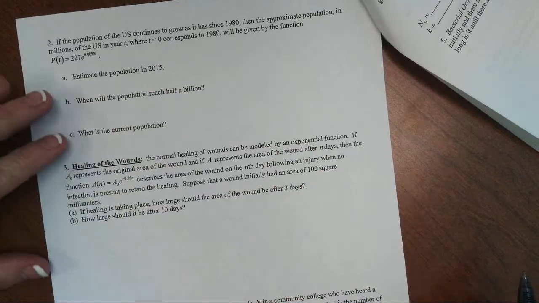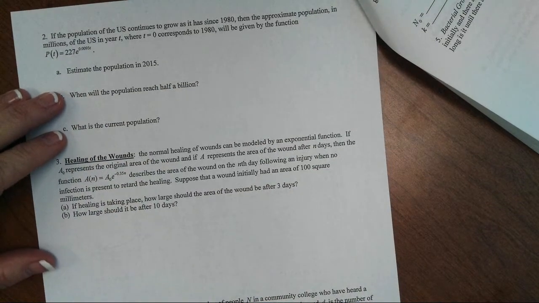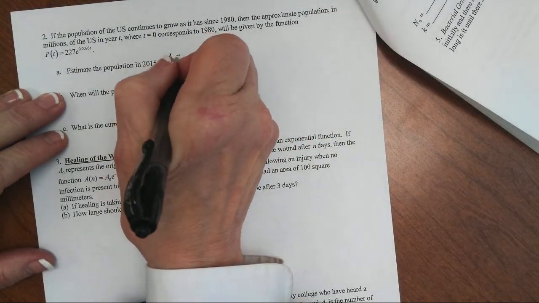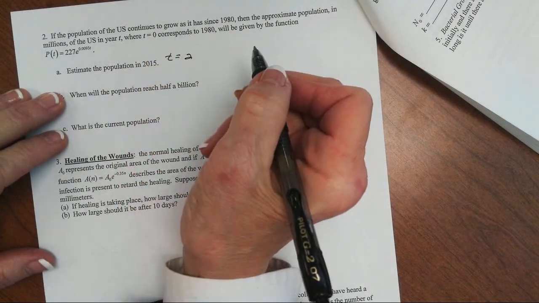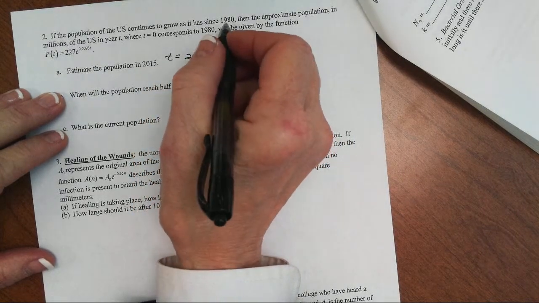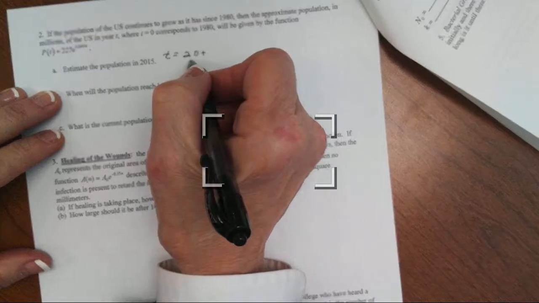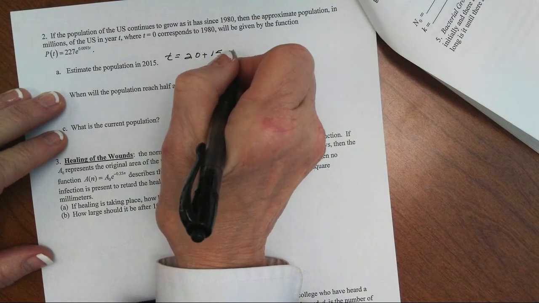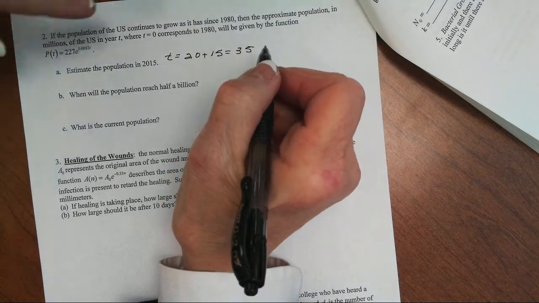So it's continuously growing. You estimate the population in 2015. So we have to first calculate t. T is equal to 20 plus, because there's 20 years since 1980 to get to the year 2000, and then 15 years past that. So t is actually 35 in this case.